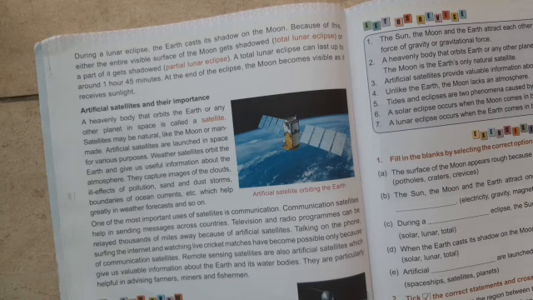Understood, my kids? What is the function of artificial satellites? How are they helpful to us? One of the most important uses of satellites is communication. Communication satellites help in sending messages across countries. Television and radio programs can be relayed thousands of miles away because of artificial satellites.